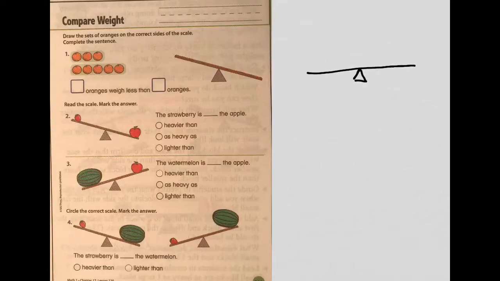What if I put one banana over here, and I have 3 bananas that I want to put on the other side? I'm not going to put them on the scale yet because I want you to guess what you think. What do you think will happen? Do you think the 3 bananas will go up, or do you think the 3 bananas will cause the balance to go down? Just think about it for a minute.